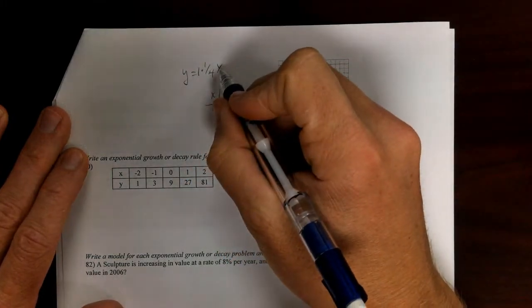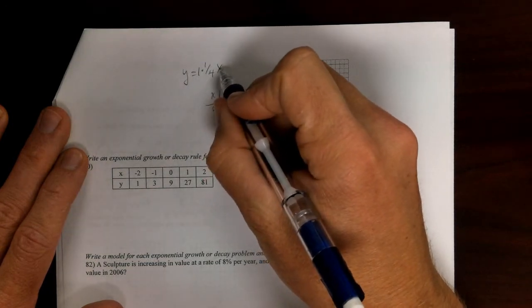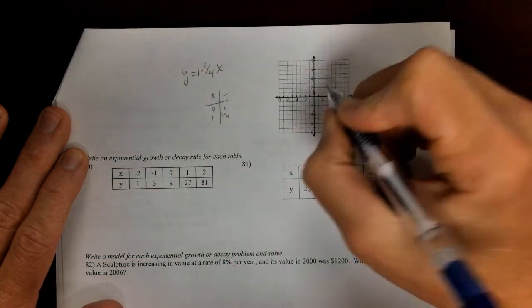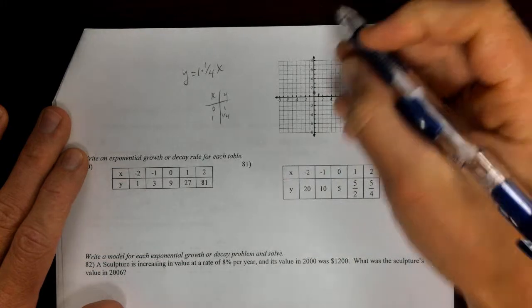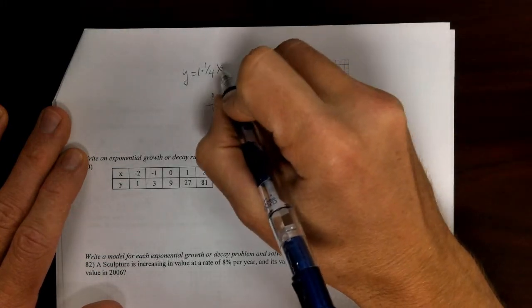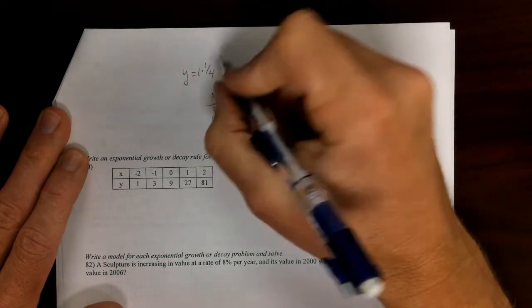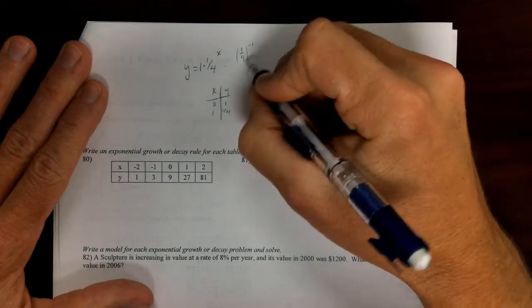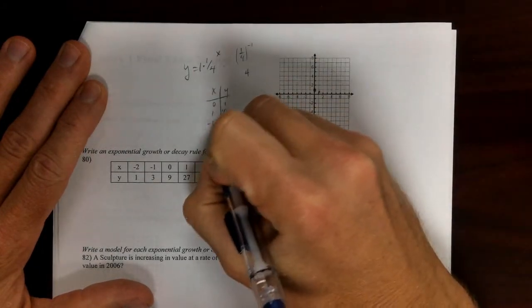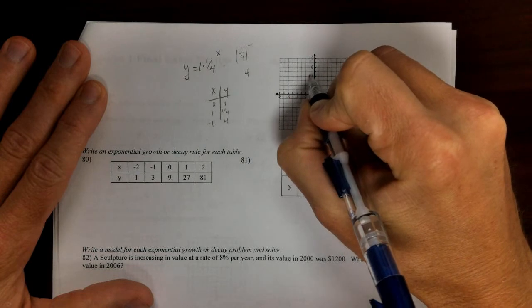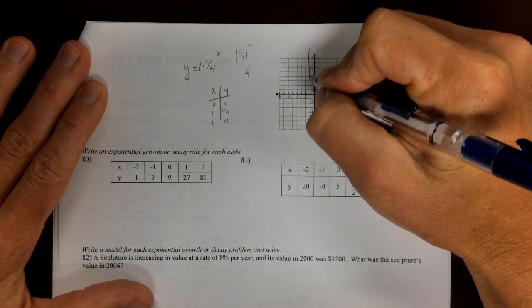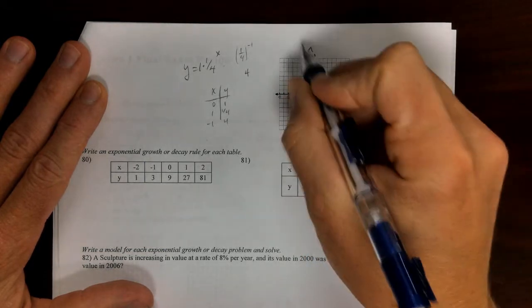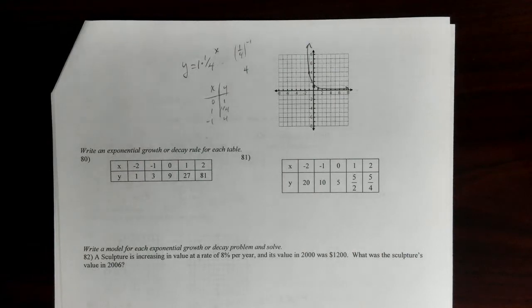Let's plug in 1 right here. I have 1 times 1/4 to the 1. So 1/4 times 1 is 1/4, so the point is 1, 1/4. If I plug in negative 1, I've got 1/4 to the negative 1, which again, with a negative exponent, we flip the fraction, so it's going to become 4. So we have negative 1, 4. So your graph would look like this. Again, I have an asymptote at y equals 0. It's a decay function, it's decreasing.